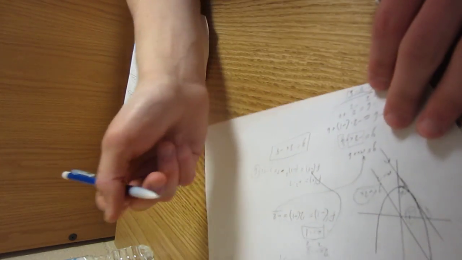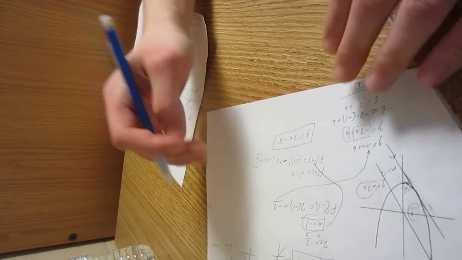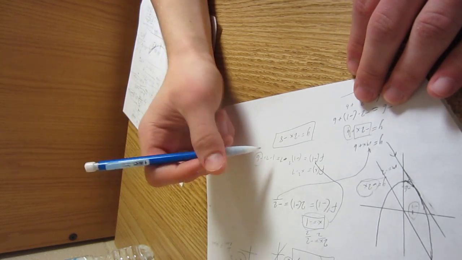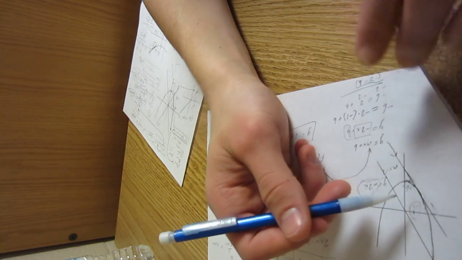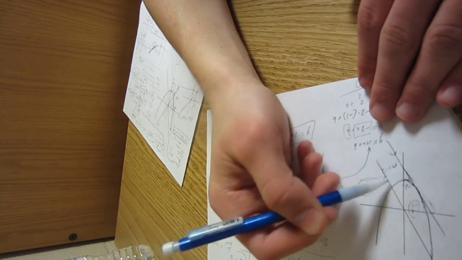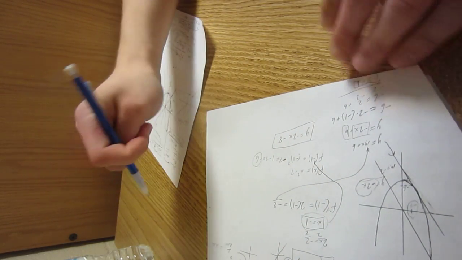And that should be it. You can graph that on your graphing calculator and make sure that it's tangent, so it's touching this parabola at a single point. And you should find that it works.